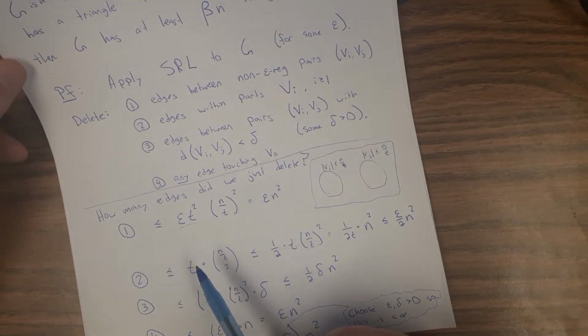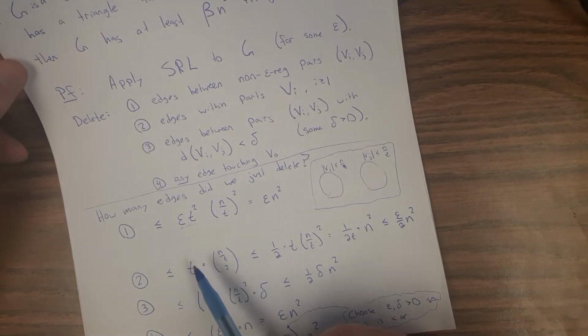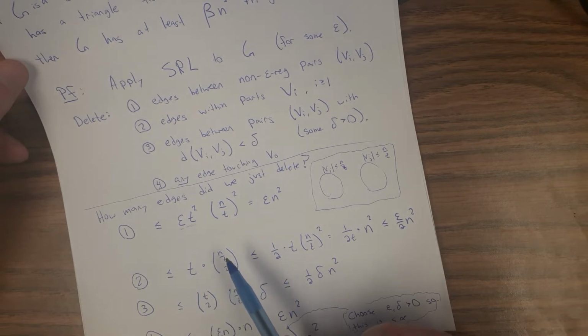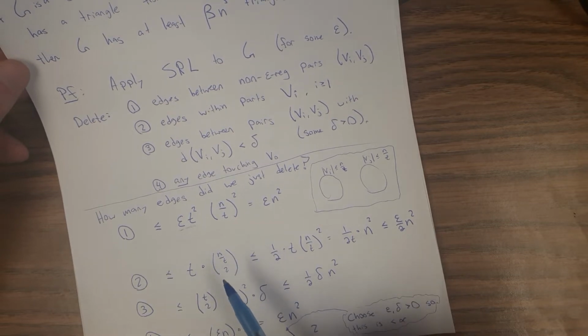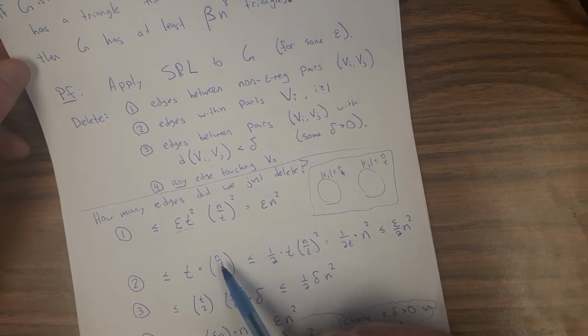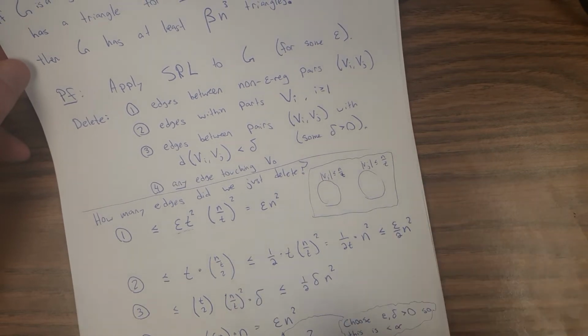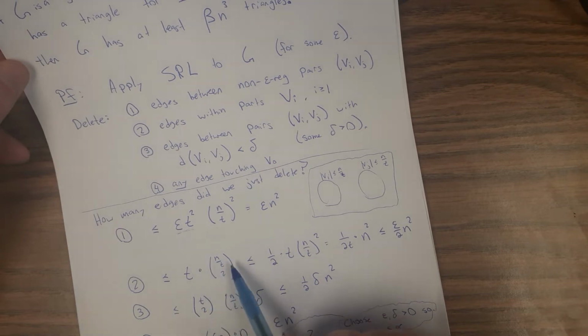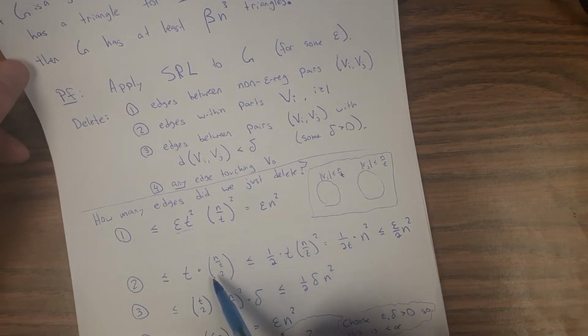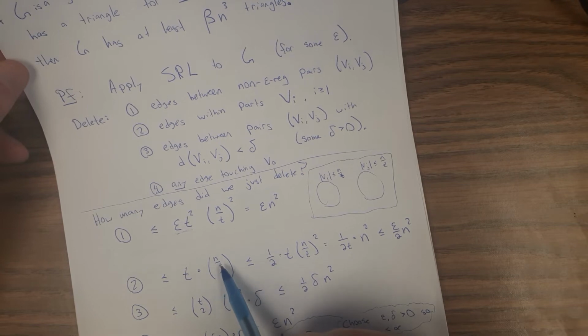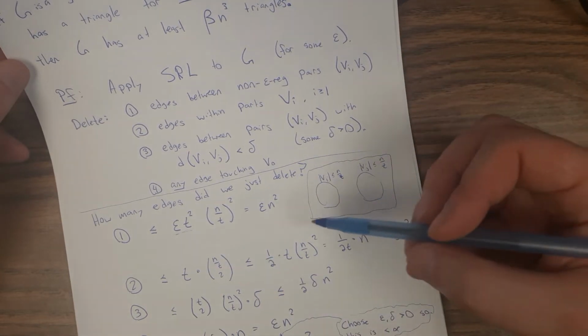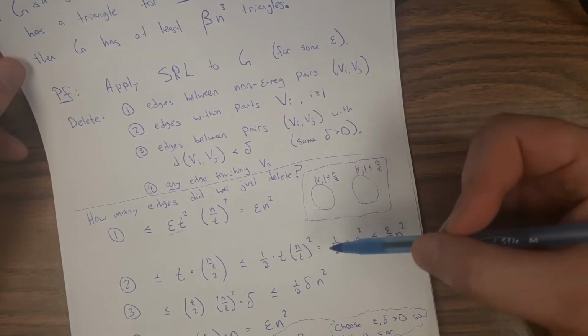There's t such parts, and you know how many edges could be within a part. Each part has size at most n over t, so you do that choose 2, and then simplify this. And anything choose 2 is at most 1/2 of that squared, so I'm just going to use that here.